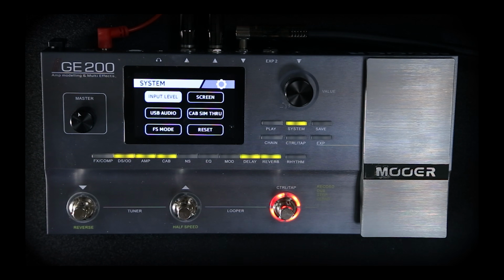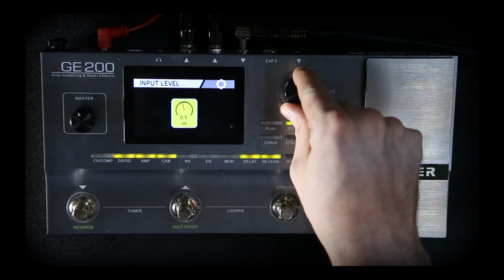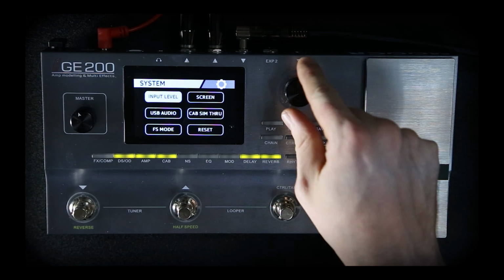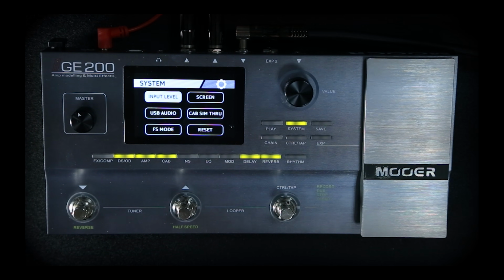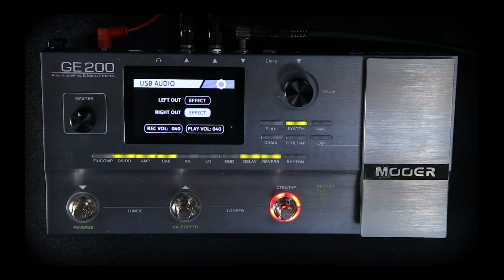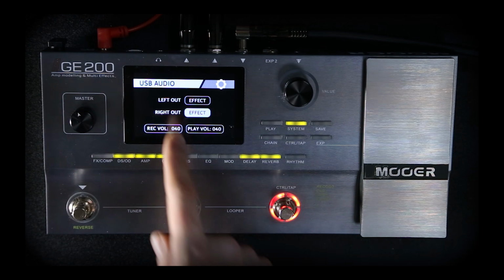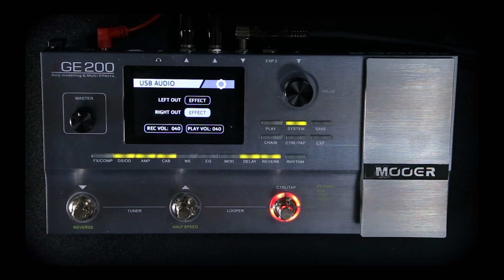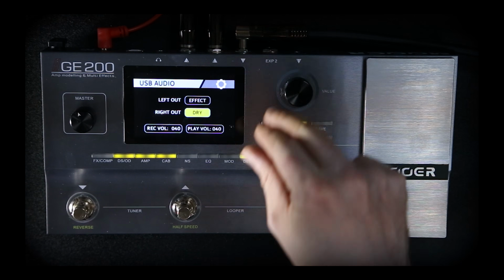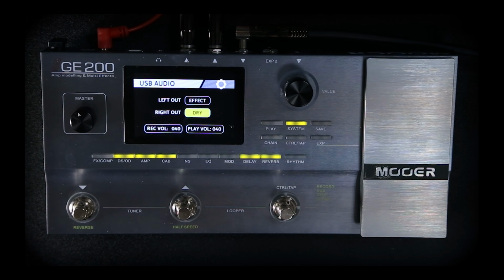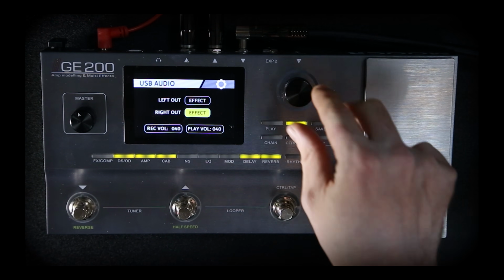You get instant access to your input levels, which is very useful if you're using different kinds of instruments. Screen brightness, USB audio. You can actually use the GE200 as a sound card. Plug it directly to your PC with a USB cable. And then in this screen here, you can set up your playback volume for using the headphone out on the GE200, and the record volume into your computer. You can also assign the left and right outputs as with effects or dry guitar going through. Say you want to reamp one side, no problem, easy to do.